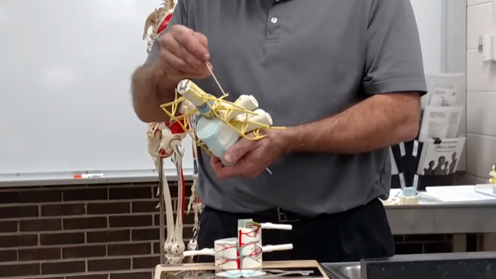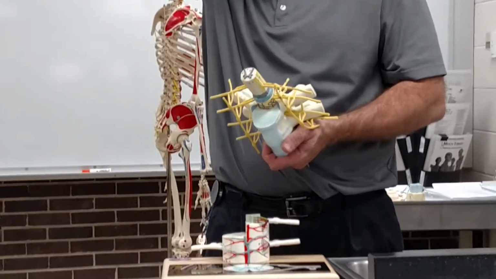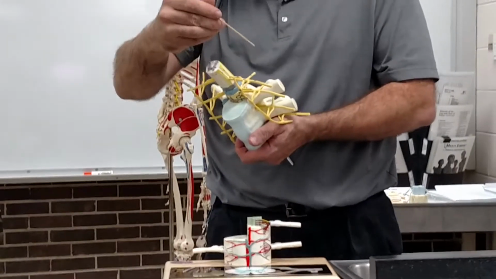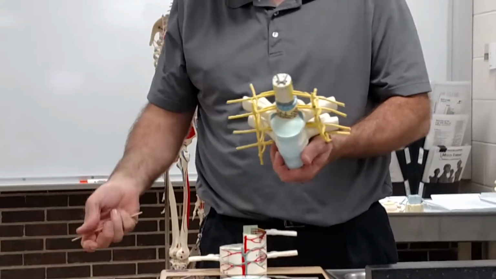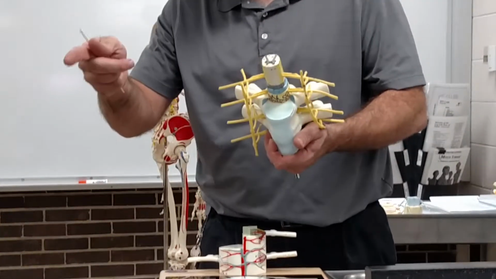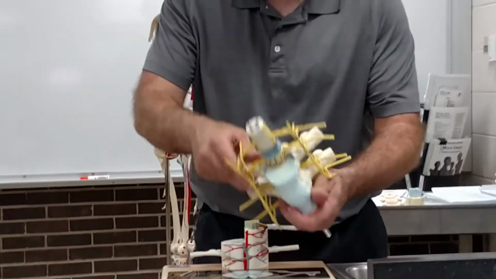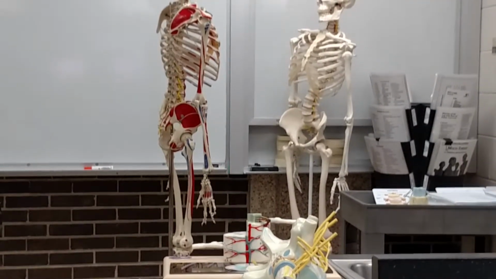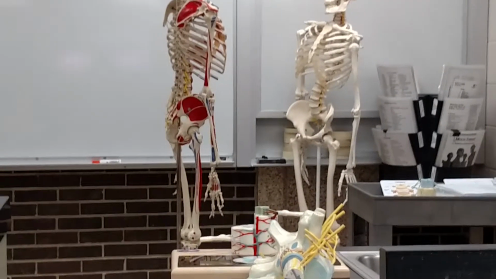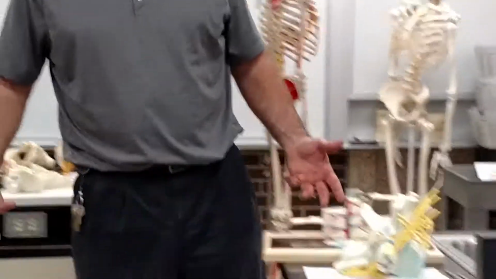The dorsal rami serve the skin and muscles of my back. The ventral rami serve the skin and muscles of the front of my trunk and my appendages, and even the back of my appendages. These dorsal rami only do about this area right here. The ventral rami do all the sides, all the front, all your legs, even the back of your legs.